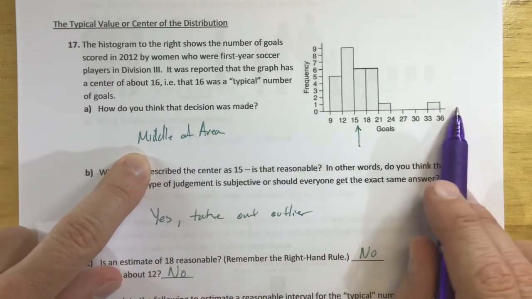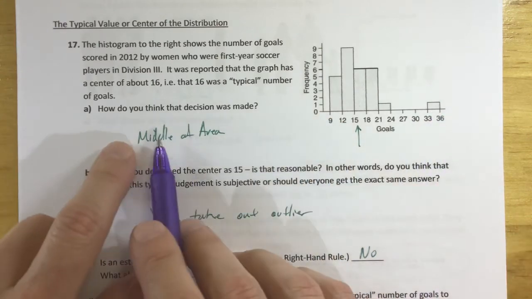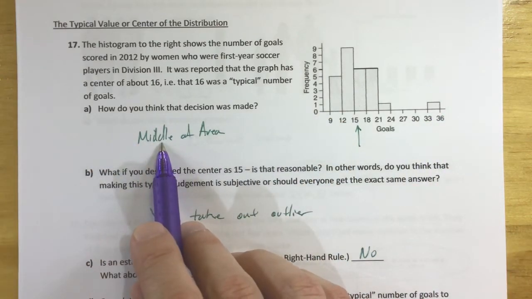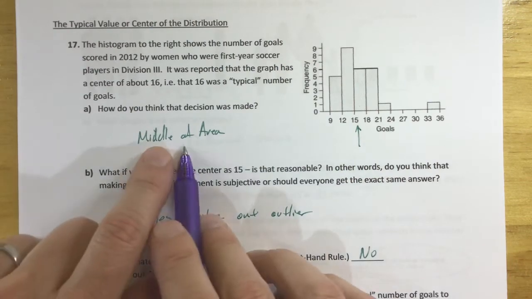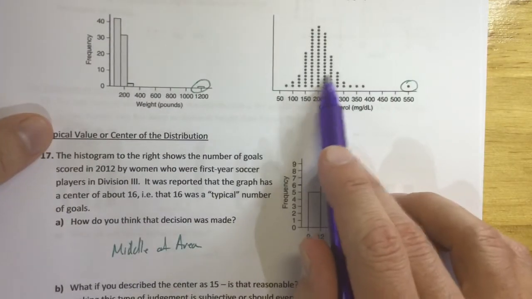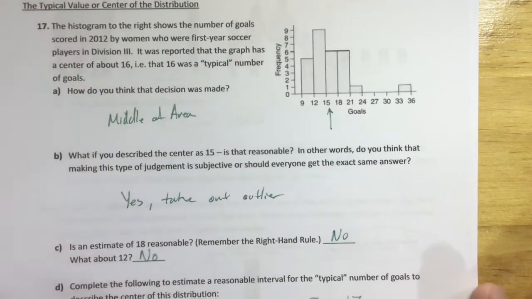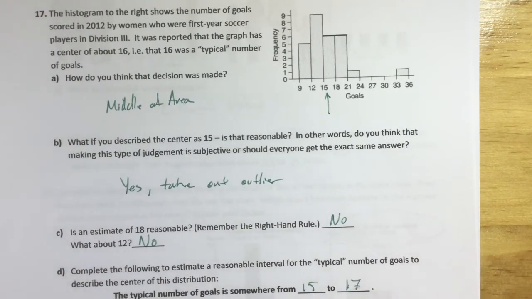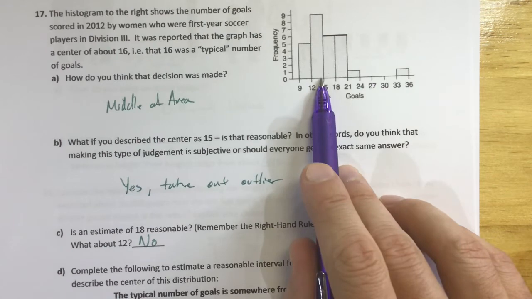So even though that number is really far out there, it gets balanced with one of the numbers at the beginning. So the way that we usually find the middle of a skewed histogram is to divide up all the area. Sometimes it's easier when you've got all these little dots and you can just count off dots from left and right. Do you imagine it here? All right, B, what if you describe the center as 15? Is it reasonable? Sure, I think that would be fine if you just moved it over. It's not too much of a big deal.